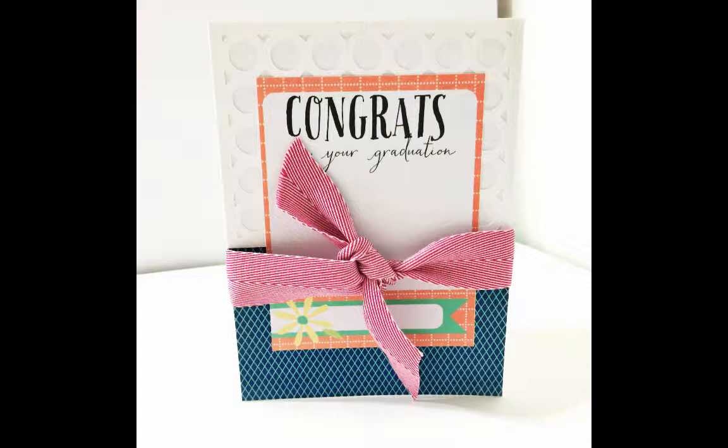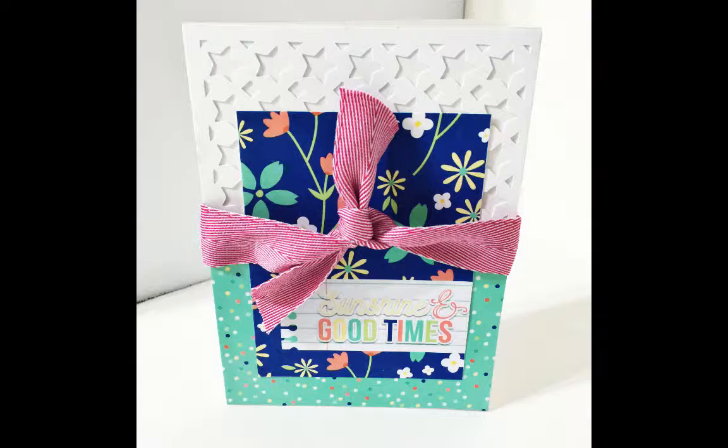And these are my finished cards. I just went ahead and assembled in a way that I thought fit, and I used a line of Kelleigh's called Good Times, and I love how they turned out.